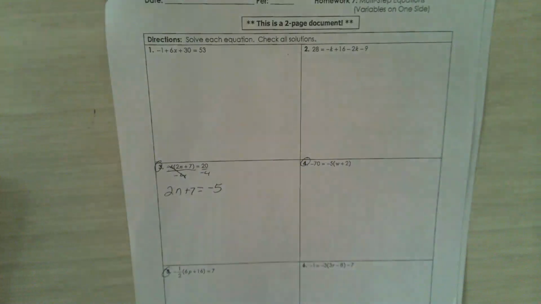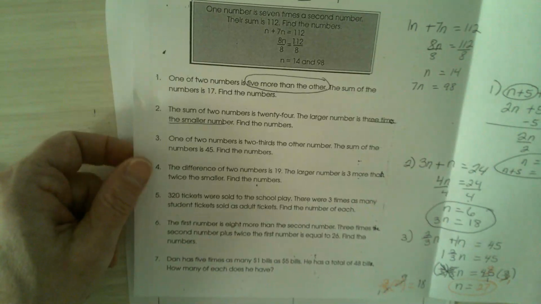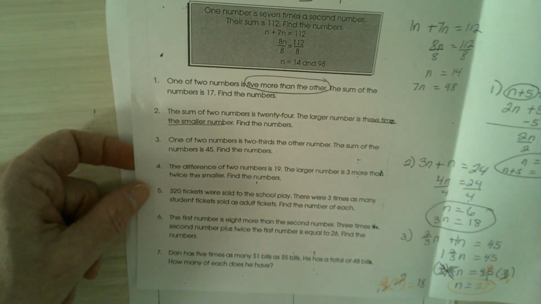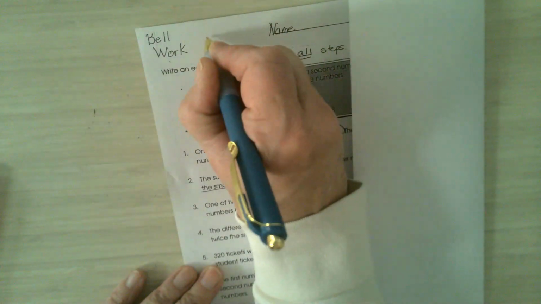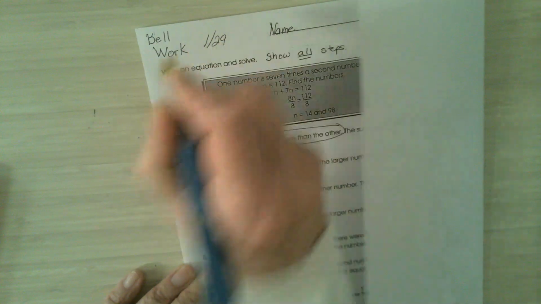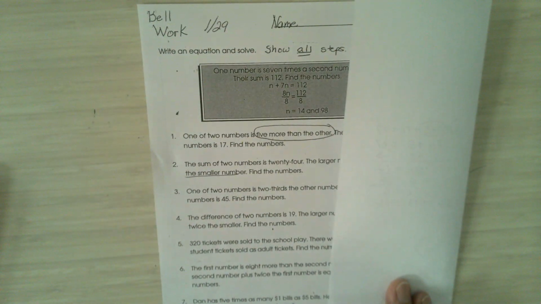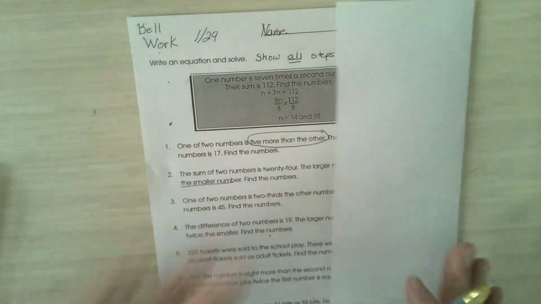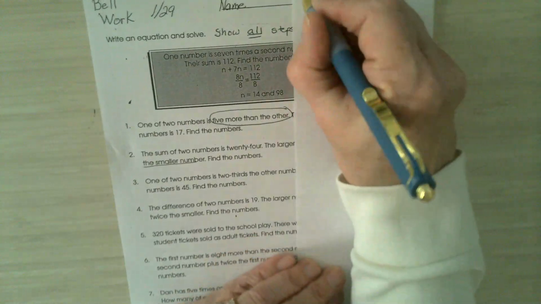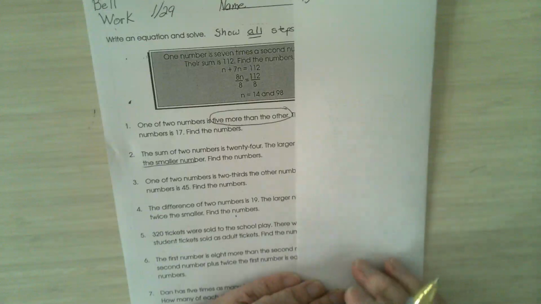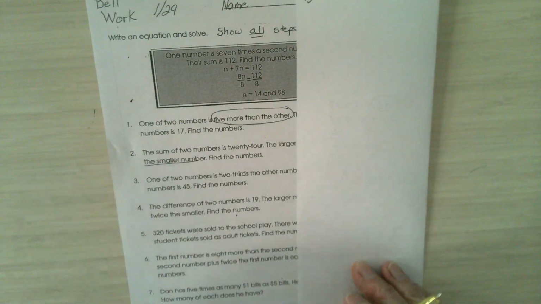So let's now go to yesterday's bell work, and we need to do, did we do number 4 in here? We need to finish yesterday's bell work, and it should say this was 129's bell work, and that was part of the problems you had to do. So let's go to problem number 4. Get them out. We need to practice these. These were a little harder than today's bell work.